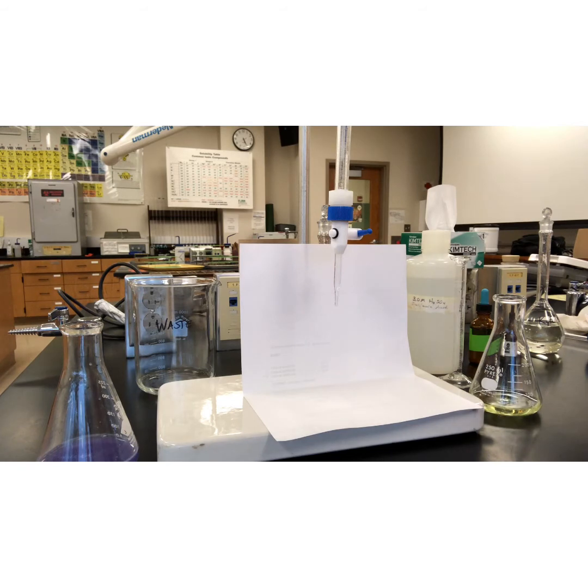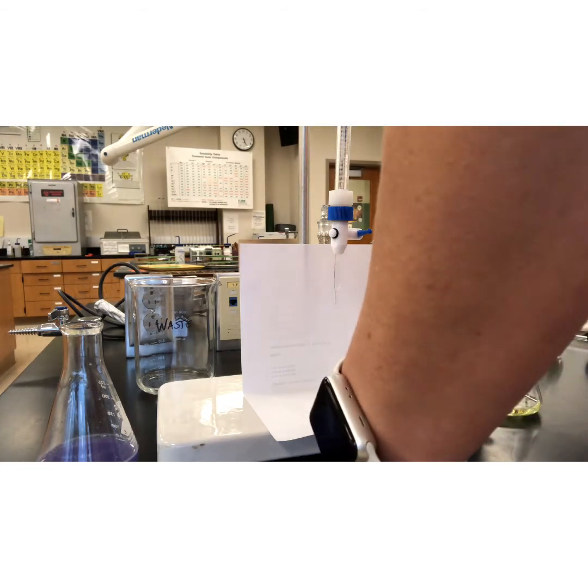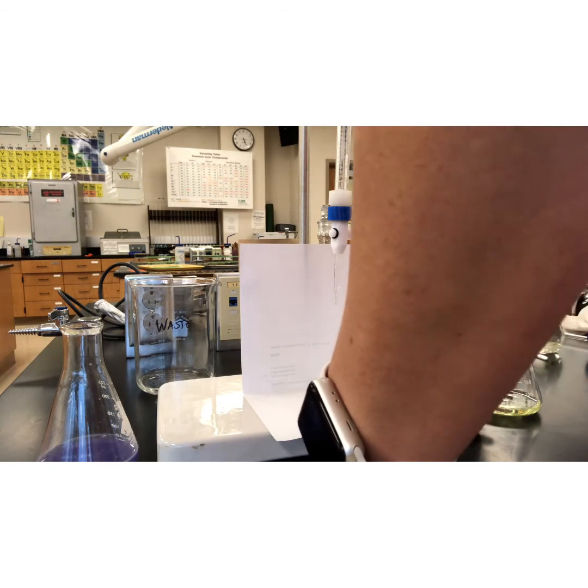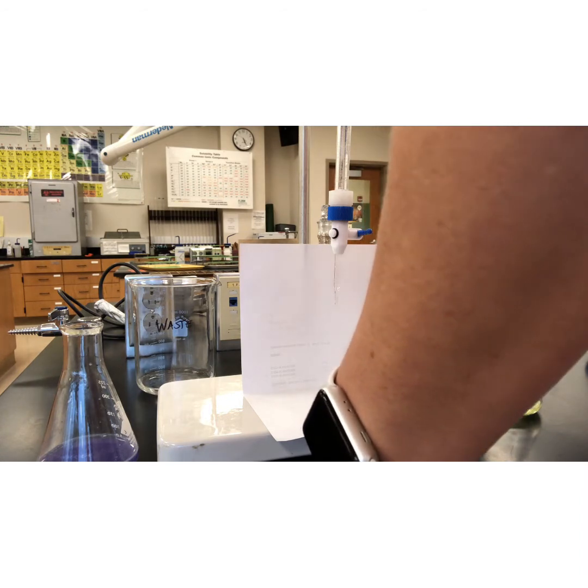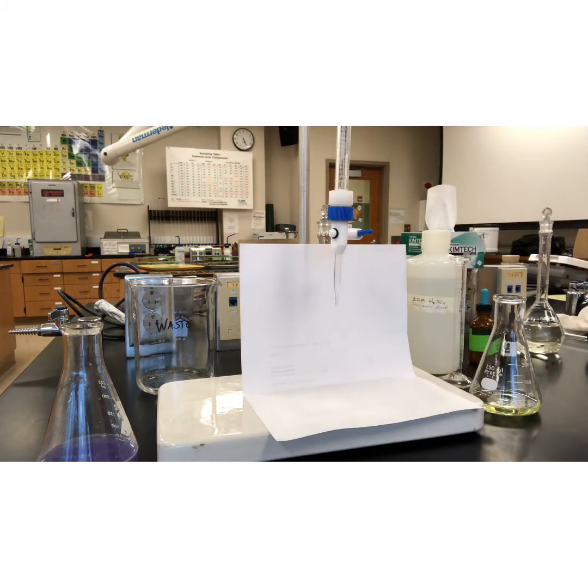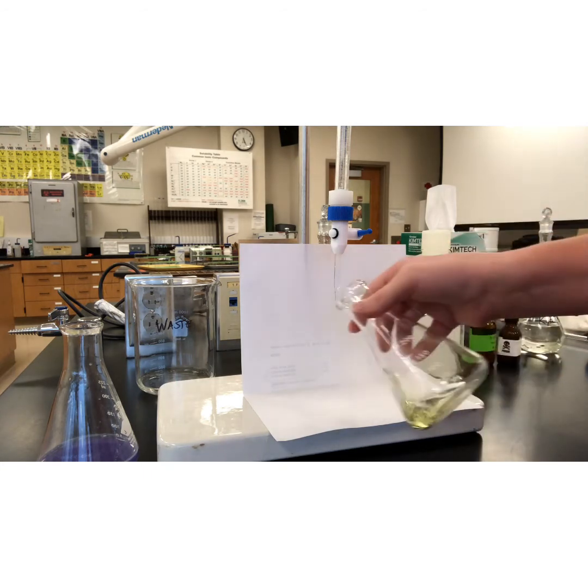So for test run number 2, the initial volume is 0.16 milliliters. So we're interested in the delta V for each one of these, our change in volume.